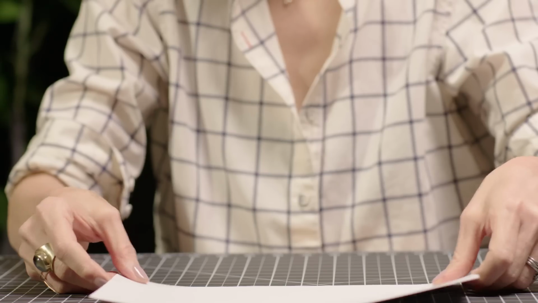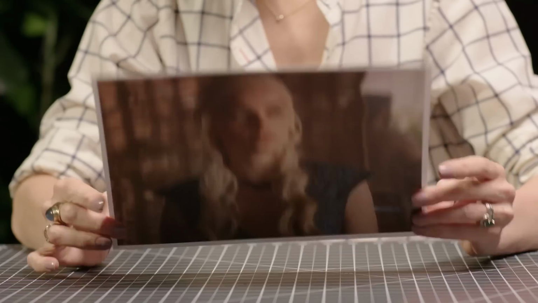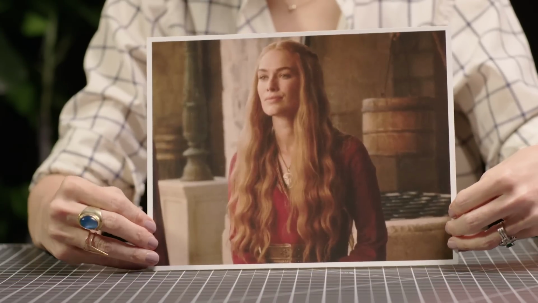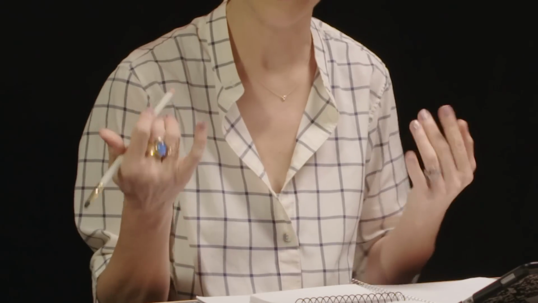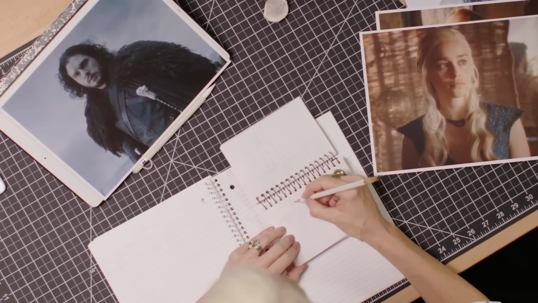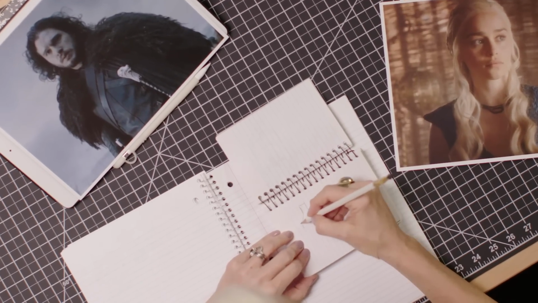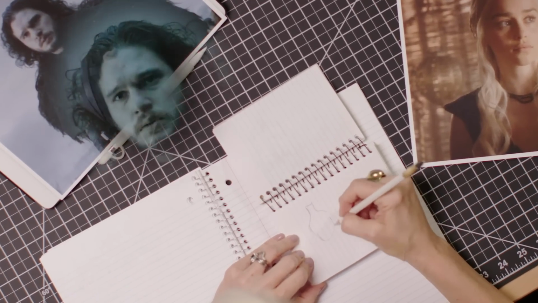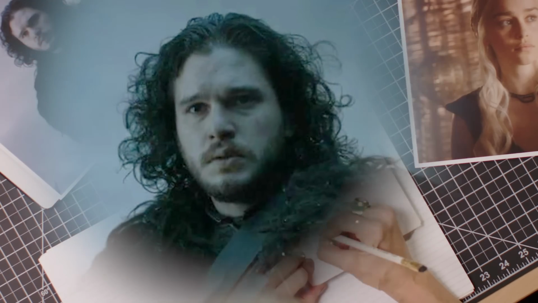Boom. So today I'm going to be drawing Jon Snow, Daenerys, Cersei, and the Night King. Very scary. Let's start with Jon Snow. I'm going to do a little quick thumbnail just to warm up my pencil, get my brain working. Ooh, he's got a kind of worried look on his face at all times, at least to me. He always seems very concerned.